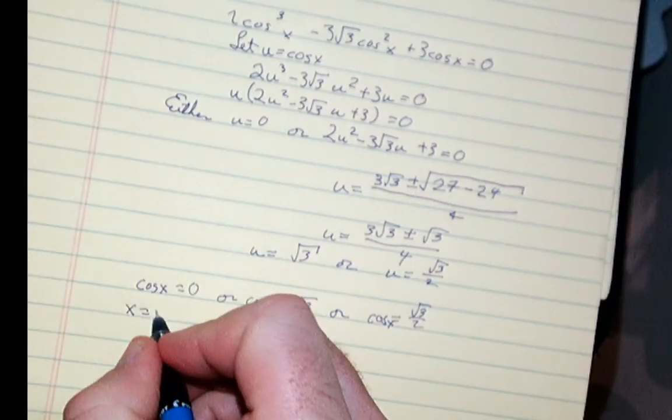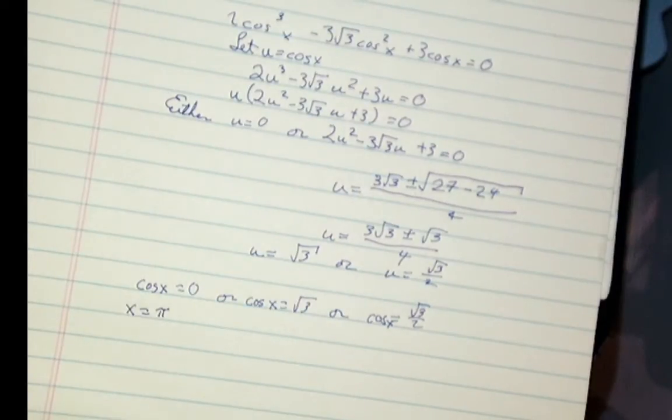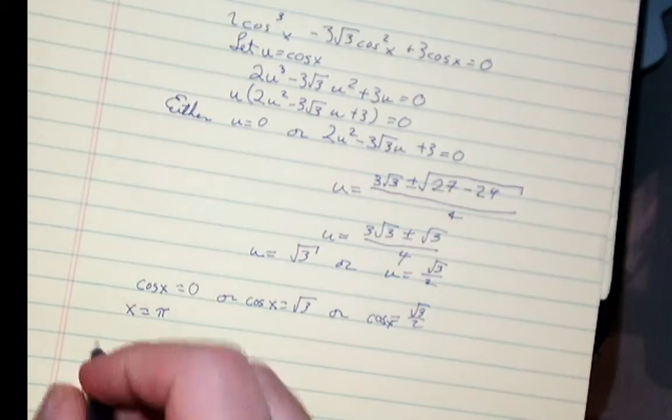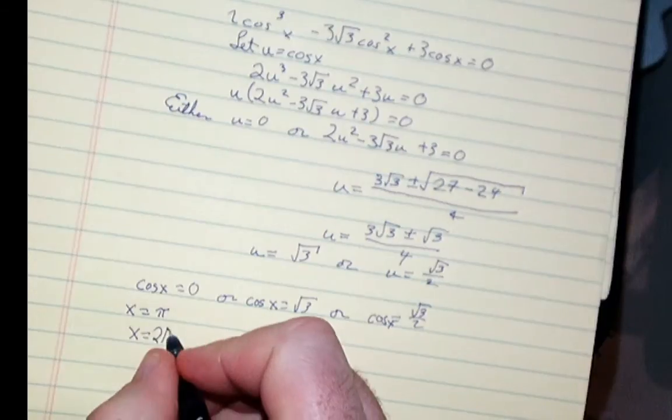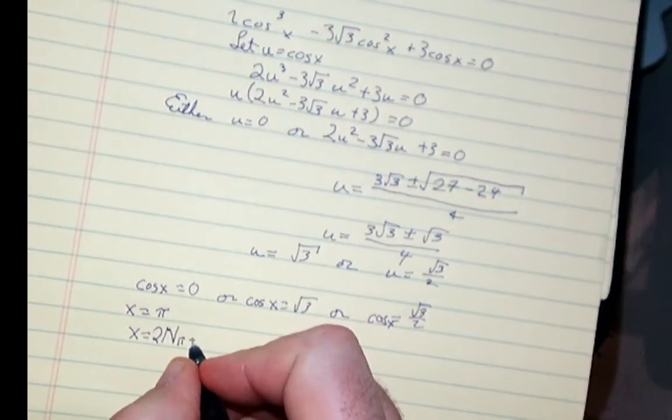So when else is it 0? Well, you know it'll be 0 again on the way back up again. So it'll be 0 again at 3 pi. It'll be 0 again at 5 pi. It'll be 0 again at minus pi, oddly enough. And in fact, it'll generally be x will be equal to 2n pi plus pi.